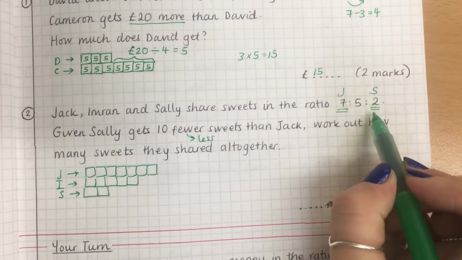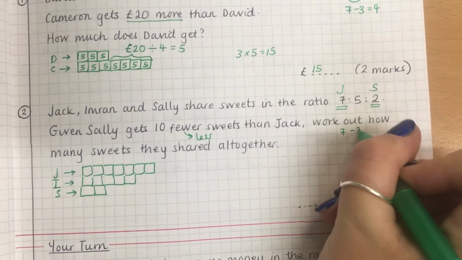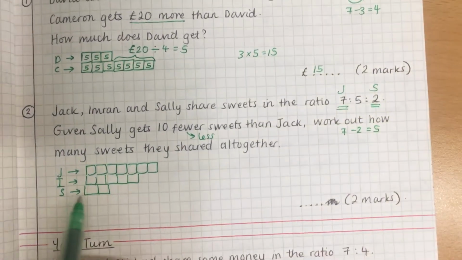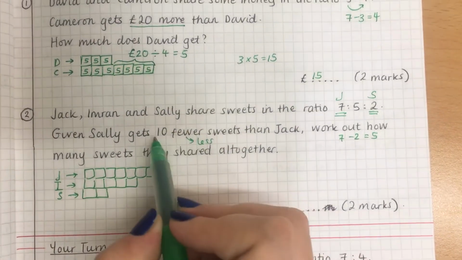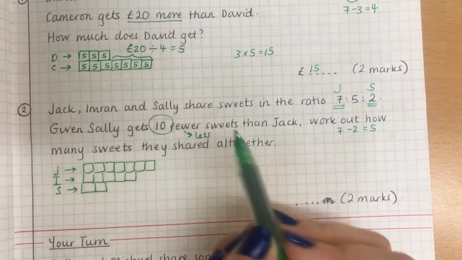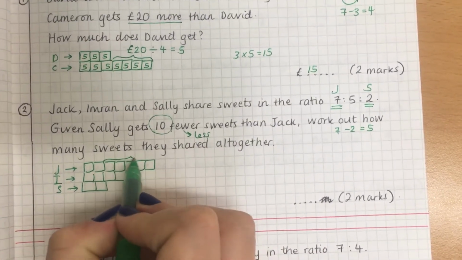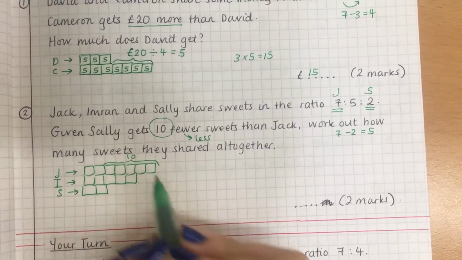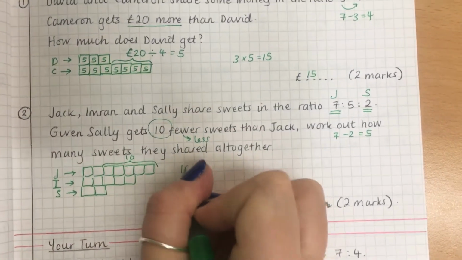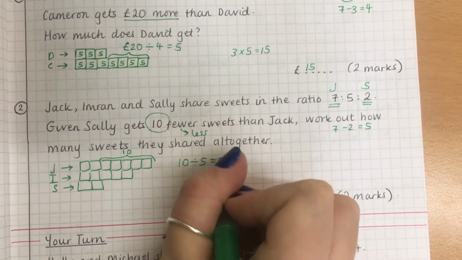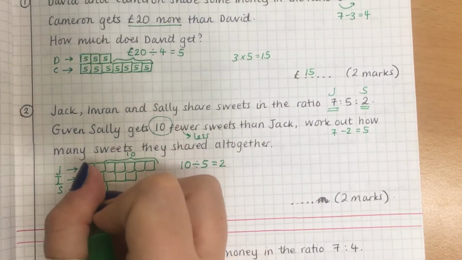The difference between them is 7 minus 2, which is 5. So Sally gets 5 fewer boxes than Jack. And so that means that these 10 sweets are split across those 5 boxes that Sally doesn't have that Jack does. So we're doing 10 divided by 5 is 2. And that's the amount in each box.